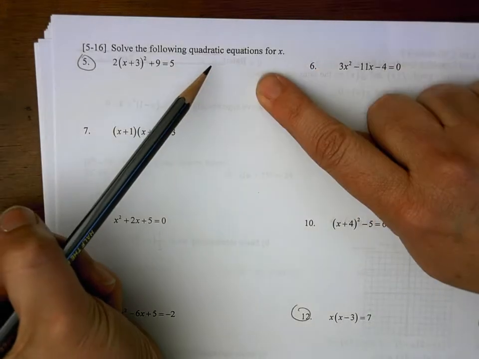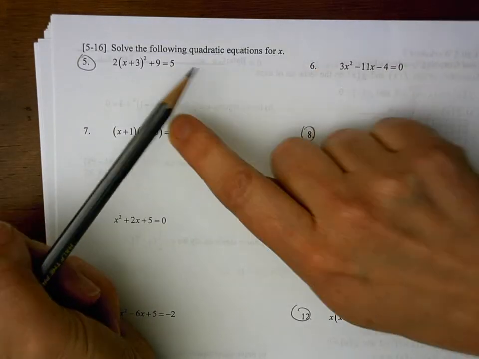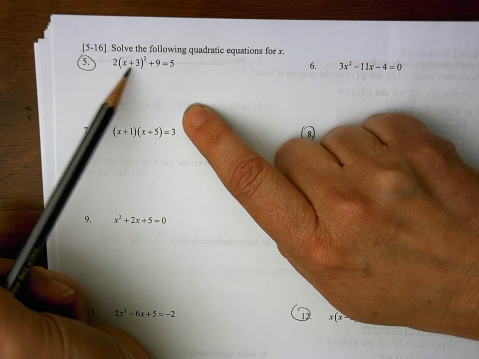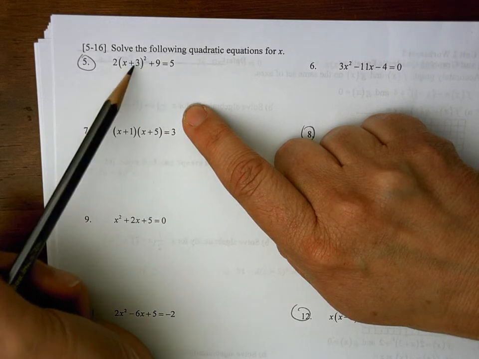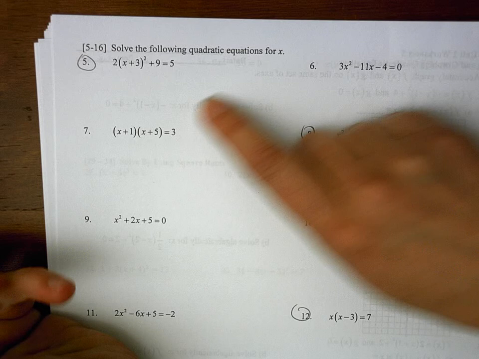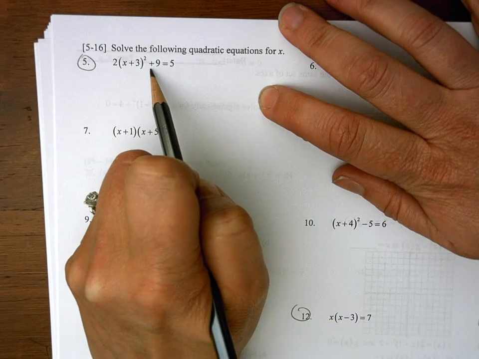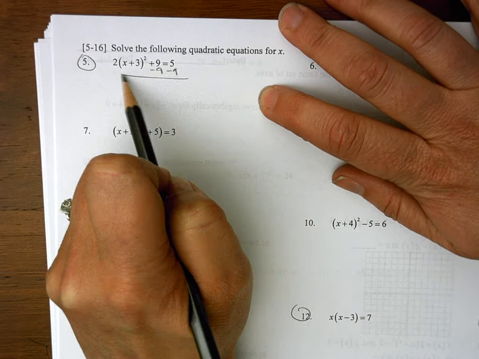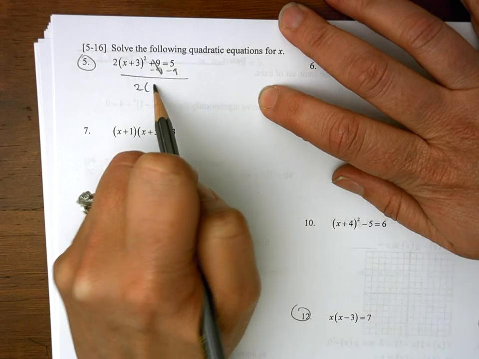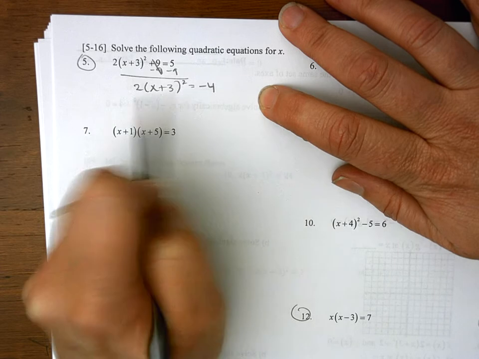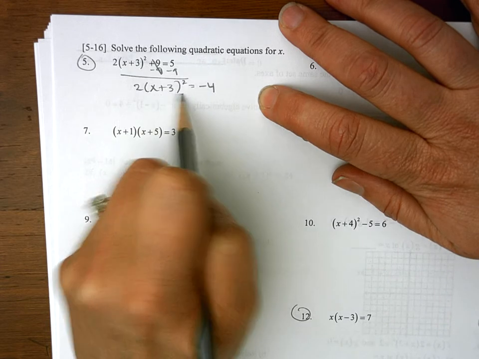So we want to solve the following quadratic equations for x. When I look at this, I only have one x in the whole problem. So it's the quantity squared. So I want to solve by square rooting. The first thing I need to do is isolate the squared term. So I'm going to subtract 9 and then divide by 2.